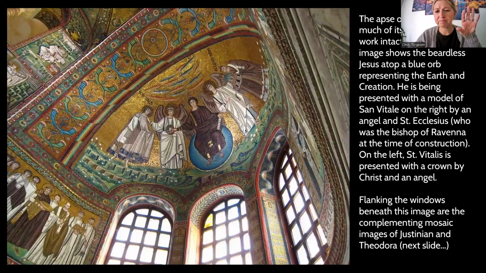Here's another depiction of this mosaic that I was just talking about, depicting Christ and Saint Ecclesias and San Vitale. And it's located in this kind of half dome area above these windows. And again, light plays such an important part.